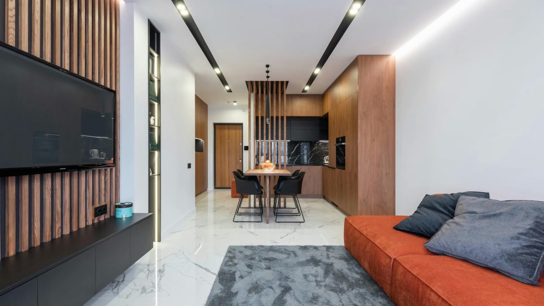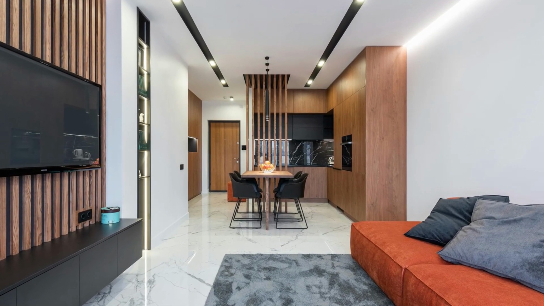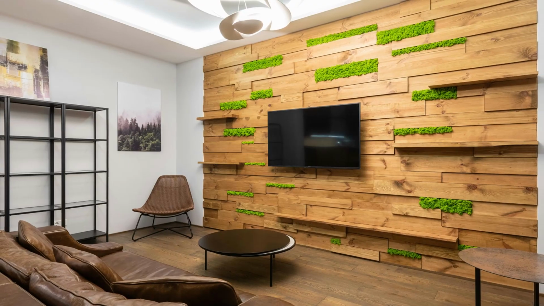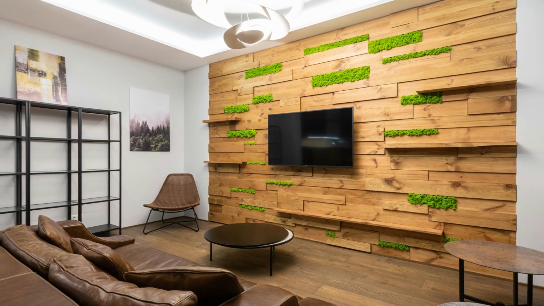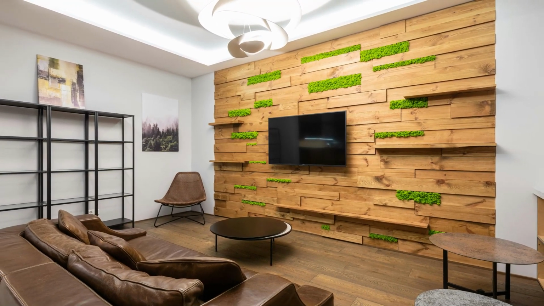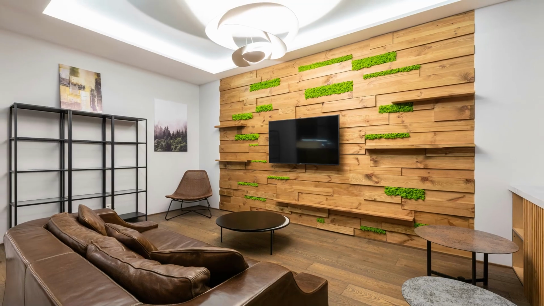Think about the layout of your living room. Create zones for different activities, like lounging, reading, or entertaining. Use rugs to define these spaces and create a cohesive look.